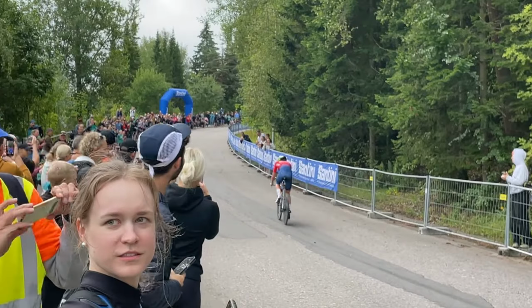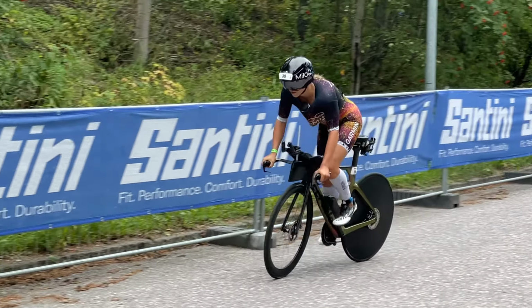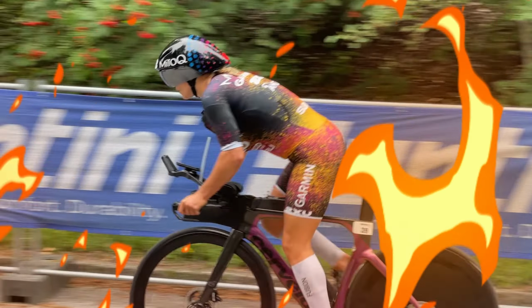Let the others mash up fast. There's always going to be some guy that wants to race you up the hill. He'll be burning his matches and he'll be ruining his chances on the run. Unless, of course, he's a super strong triathlete.